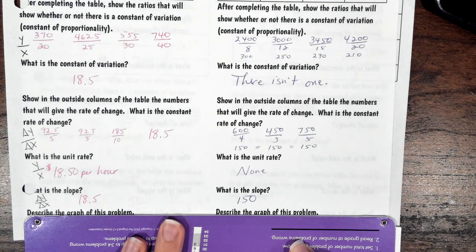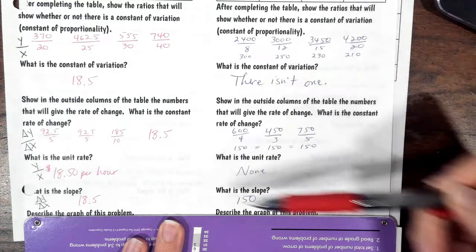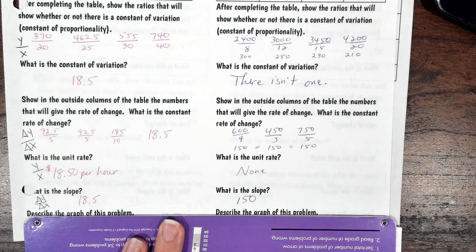So now think about all of the information we have here and tell me what the graph would look like. So once again, pause the video, see if you can come up with that description, and then unpause.